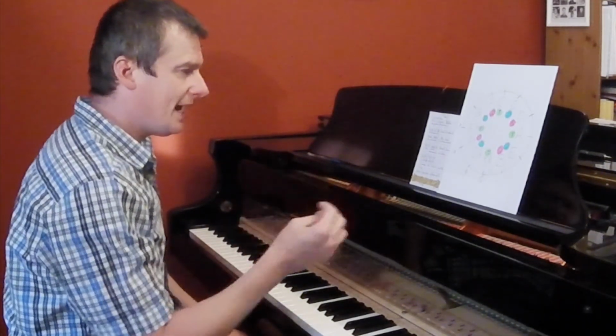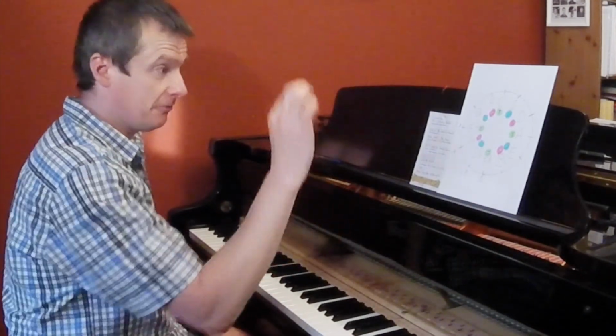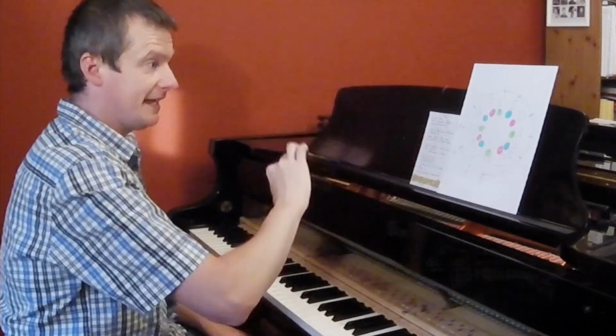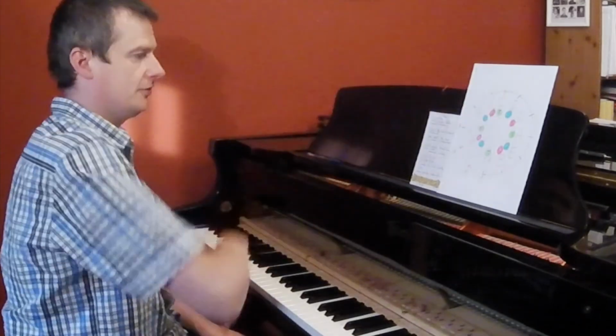So try it out. He also does it melodically as well. So instead of playing the note D, we'll swap across to the A flat. Instead of playing the note G, we'll swap across to the D flat.